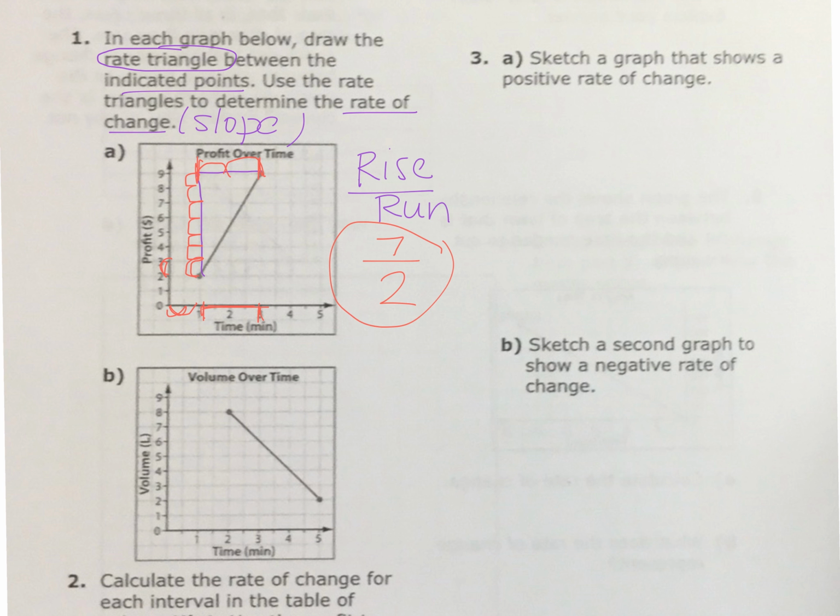Let's draw a triangle. You can draw your triangle here, or you can draw your triangle here. It doesn't matter. As long as you're counting, the rise is vertical, the run is horizontal. You can do the triangle any way. I'm going to do it like this.